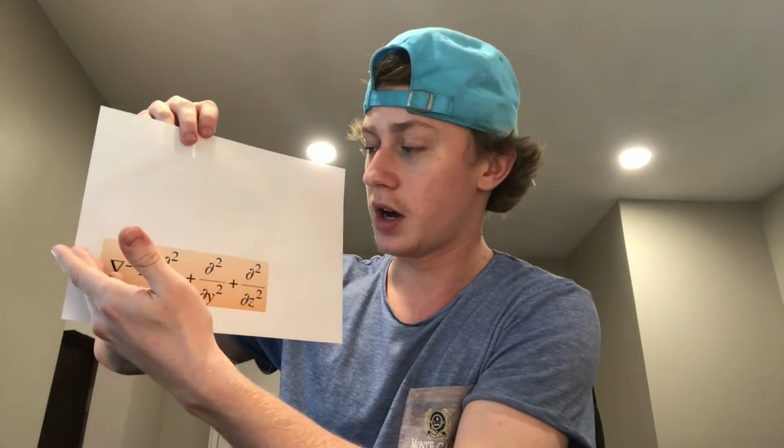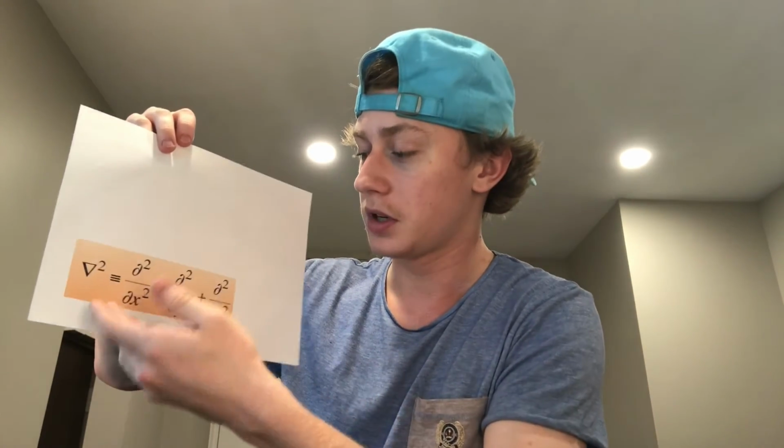The Laplacian, or the Laplace operator, is denoted by the symbol nabla squared, or an upside down triangle squared. The equation shown here is nabla squared, equivalent to the sum of the second partial derivatives in the three dimensions x, y, and z. What this means is that nabla squared is the divergence of the gradient.